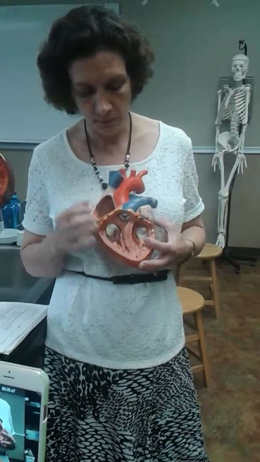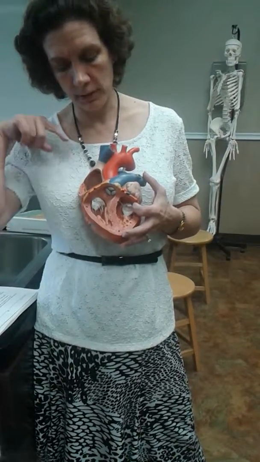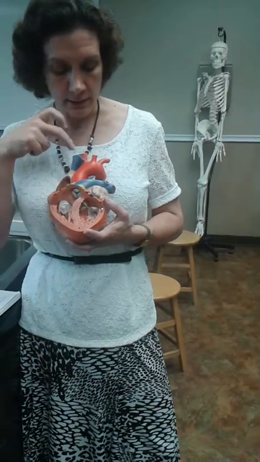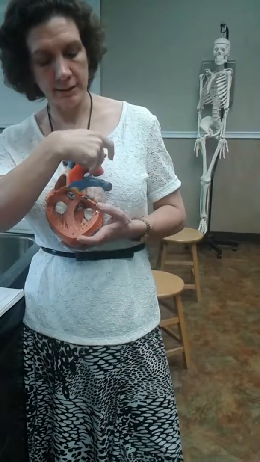The valve on the right side is the tricuspid. It's on the right side. Blood enters from the right atrium, goes to the right ventricle. The right ventricle sends it to the lungs. Think of it kind of like a figure eight. It loops and comes back around. The blood comes back in on the left atrium, goes through the bicuspid valve to the left ventricle, and then through the aorta to the body.